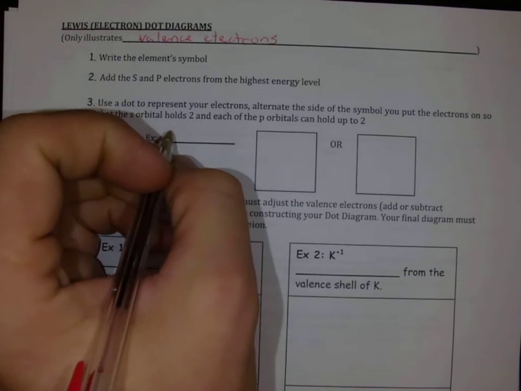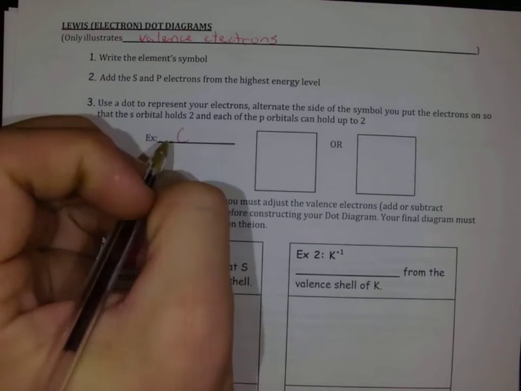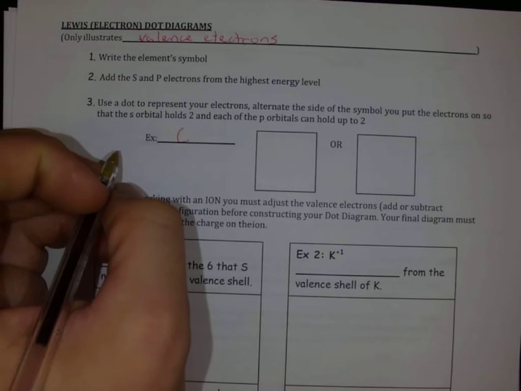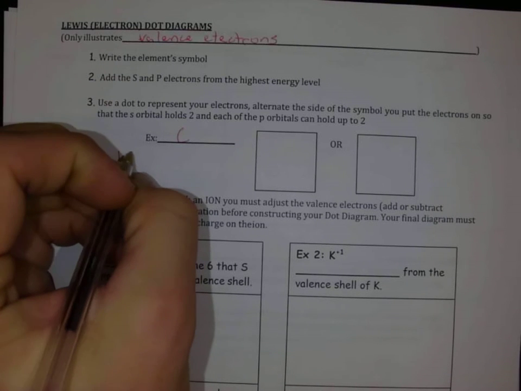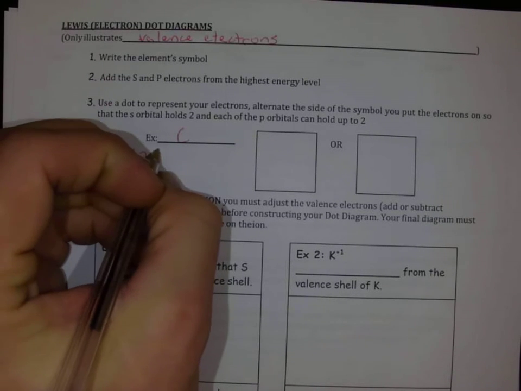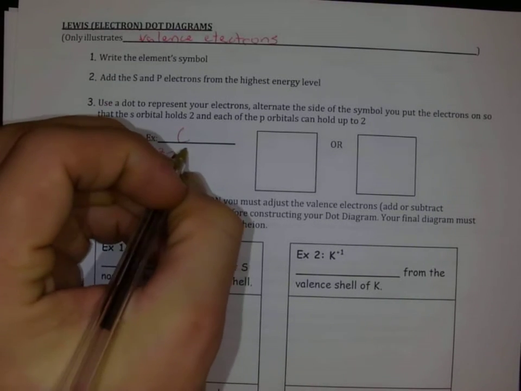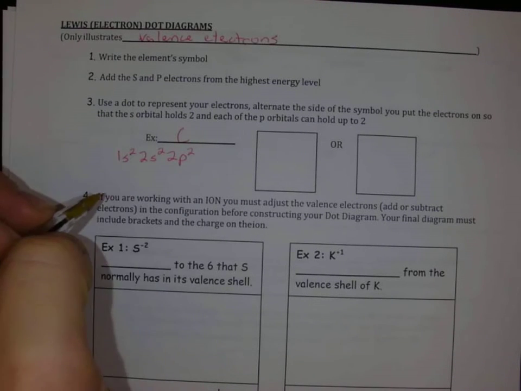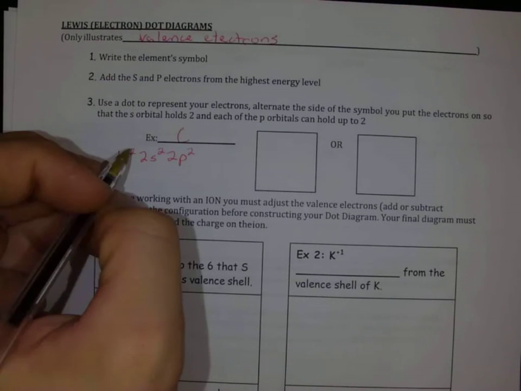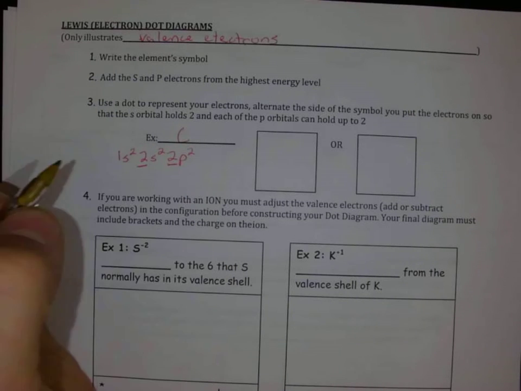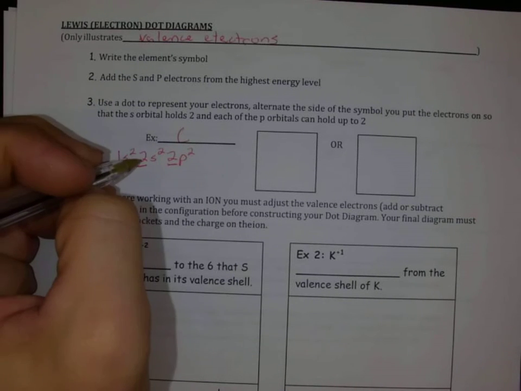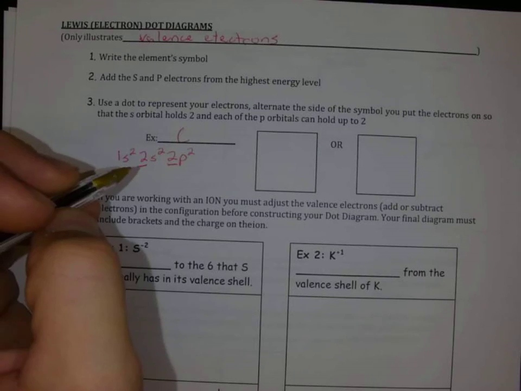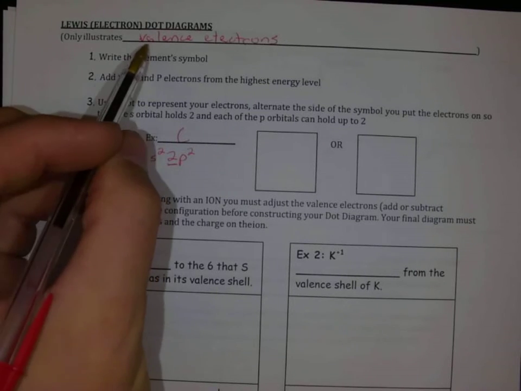So we're going to do two different examples here. One of them, I'm going to do carbon. If I were to write the carbon electron configuration, I would say 1s2, 2s2, 2p2. So I have 4 electrons that are in the second energy level. This is the second energy level, this is the second energy level. That means that all 4 of those electrons are in the highest energy level. Those are my valence electrons.